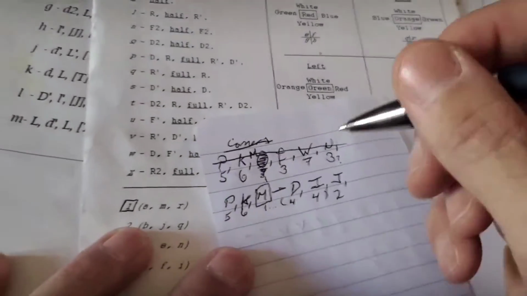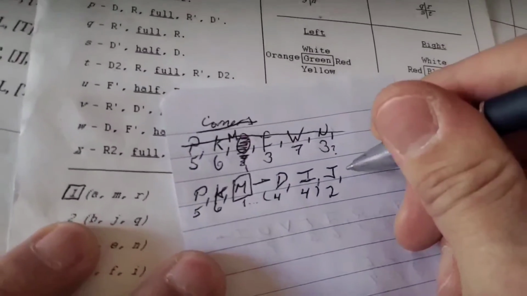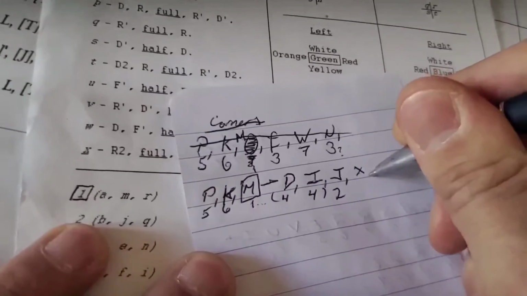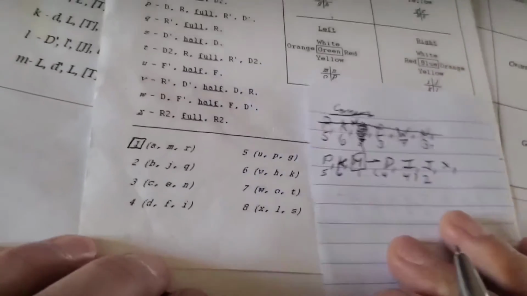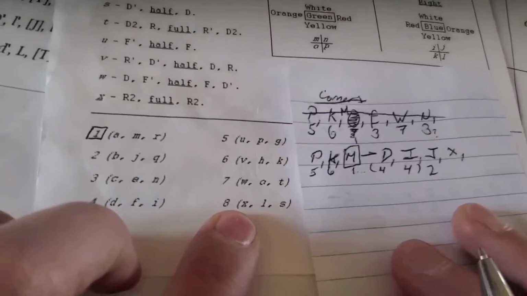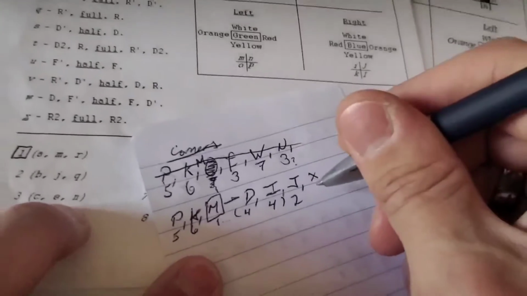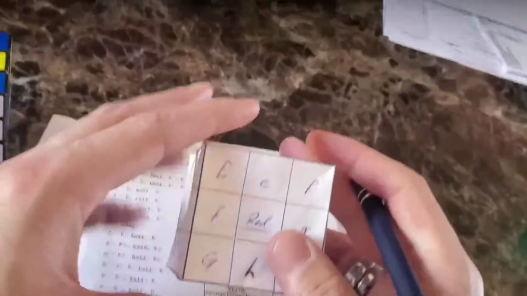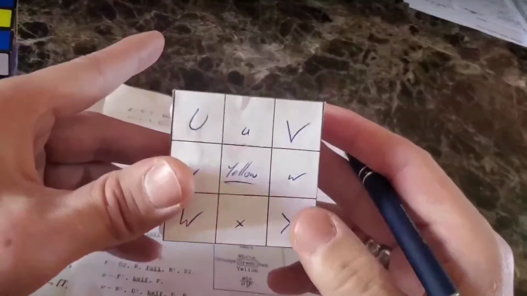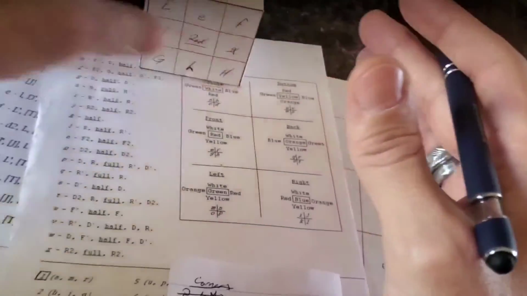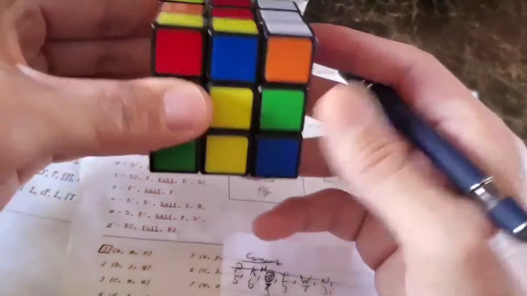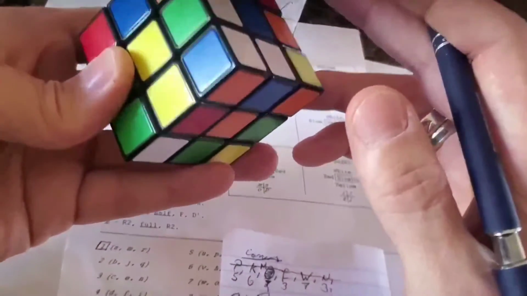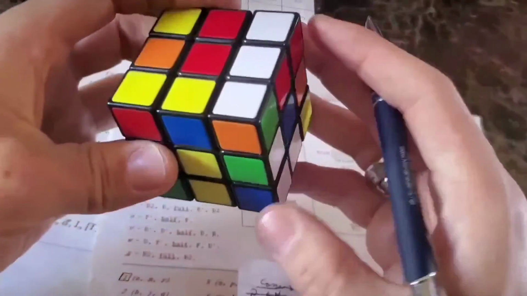Which is X. X is in the 8th position. Blue, white, orange.